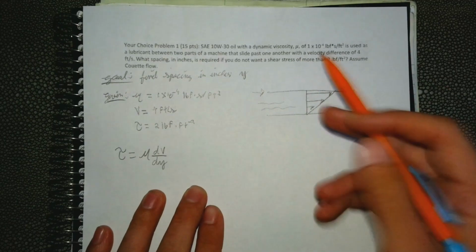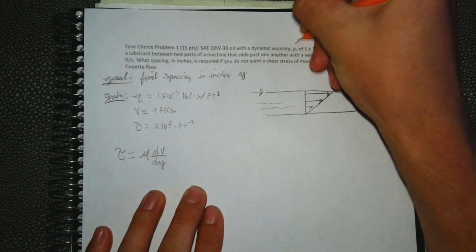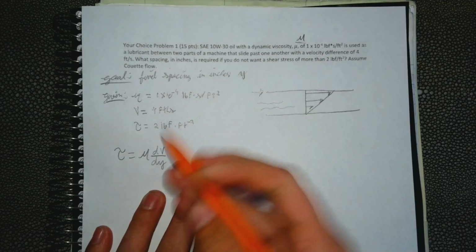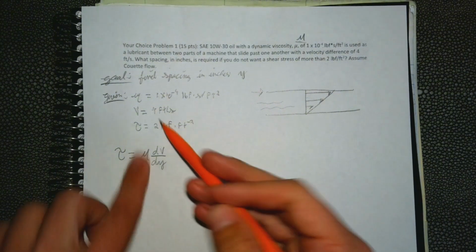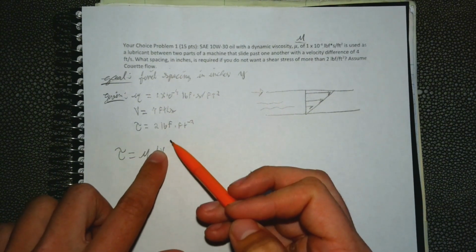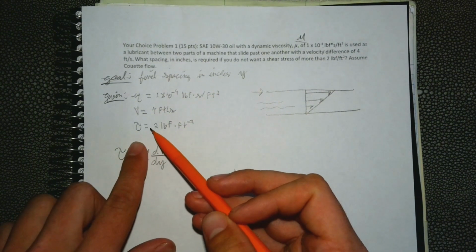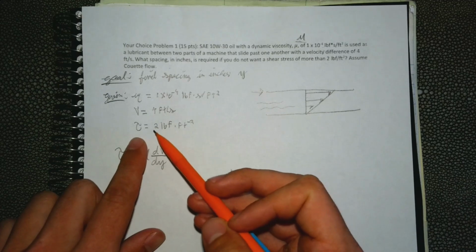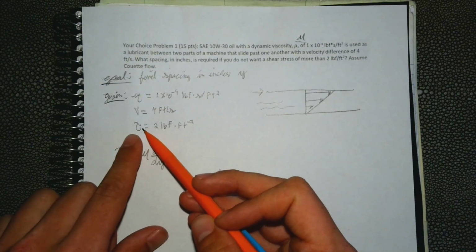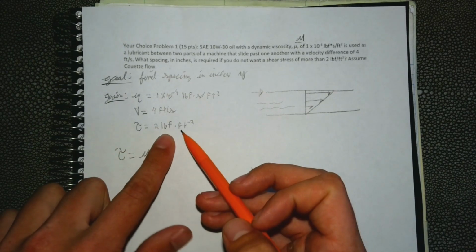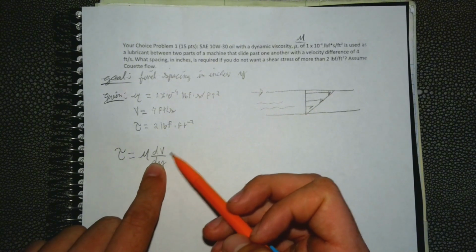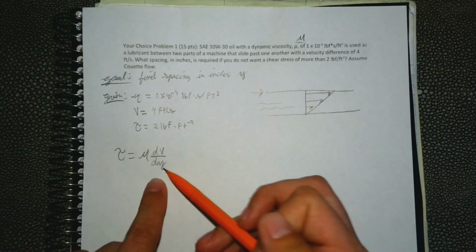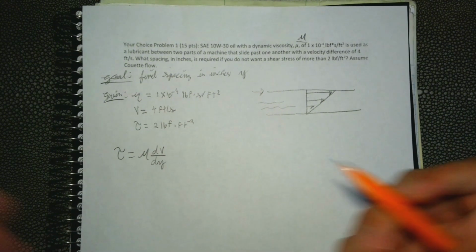So let's see. It gives us mu, right? It gives us that right here. Or I'll look at our givens. It gives us our velocity, and it gives us our shear stress that we don't want to exceed. And then we want to find our spacing, so we need to find this dy.